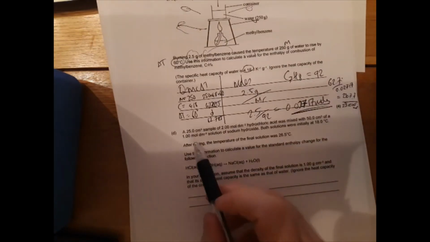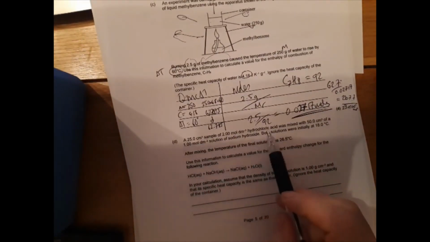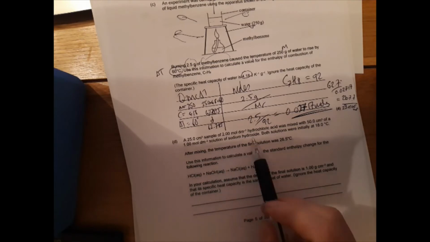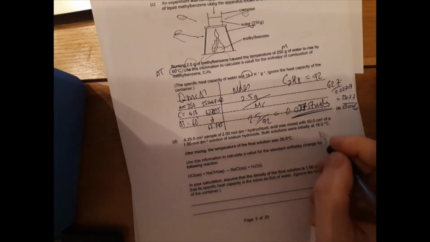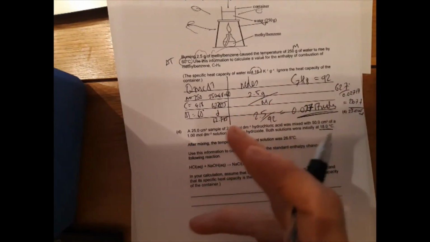A 25 centimetre cube sample of hydrochloric acid was mixed with the solutions, which were initially 18. That's the thing I was talking about today. They have to be both the same temperature if you're going to mix them. You don't want to put something ice cold in, or pour loads of hot water in and then try and measure the temperature change. Okay, use this information to calculate a value.